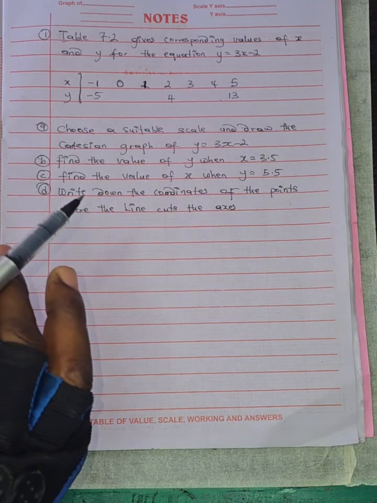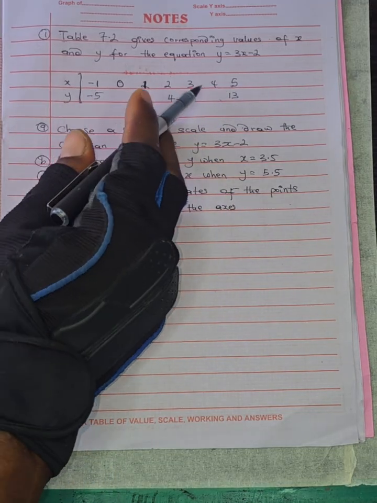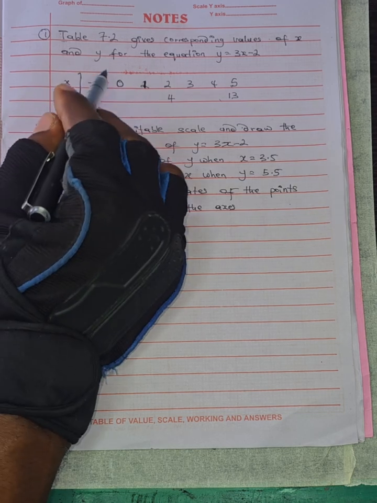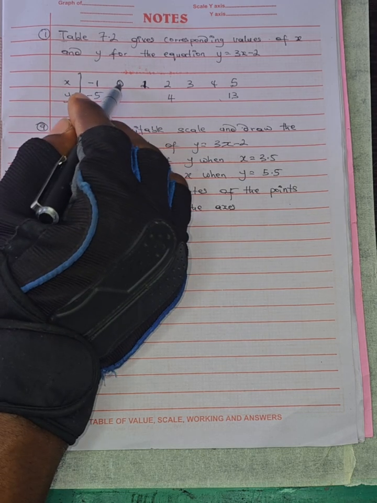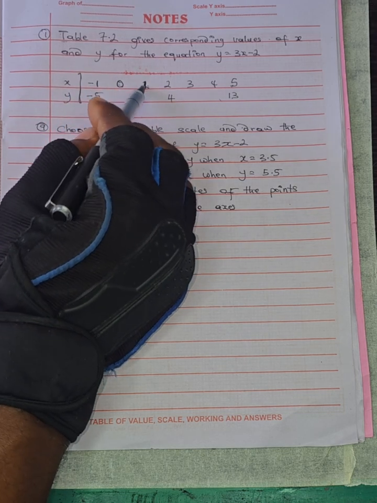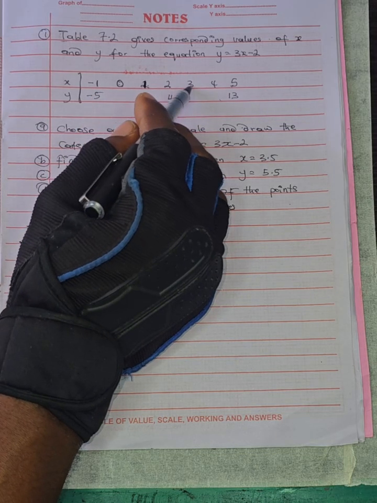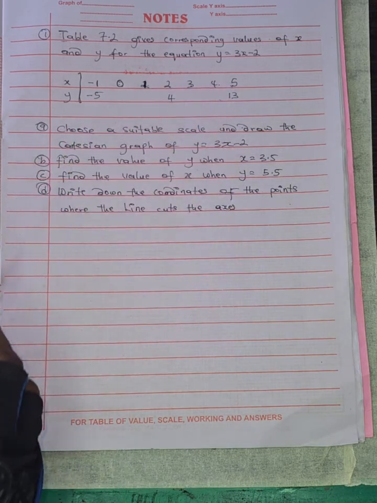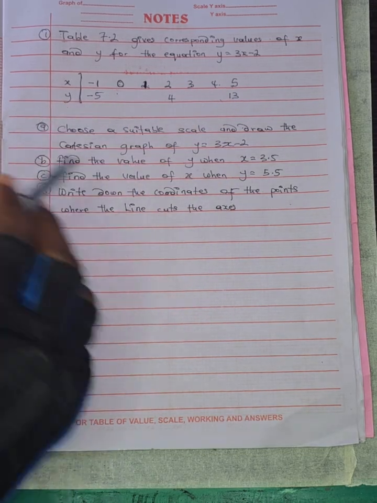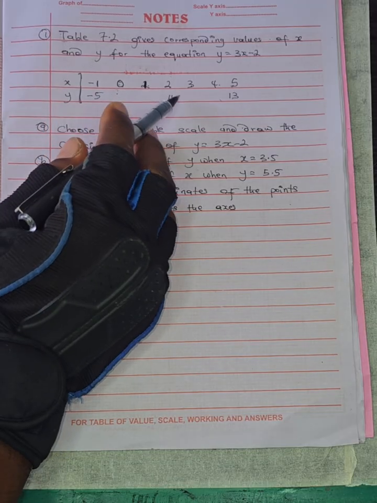But knowing that I'm going to draw a graph, I know these values might not be enough. So I added 0. I added it to be minus 1, 0, because if you add 1, 0 plus 1 is 1, plus 1 is 2, plus 1 is 3, plus 1 is 4, and plus 1 is 5. So I'm going to solve for this. But let me complete this table first.